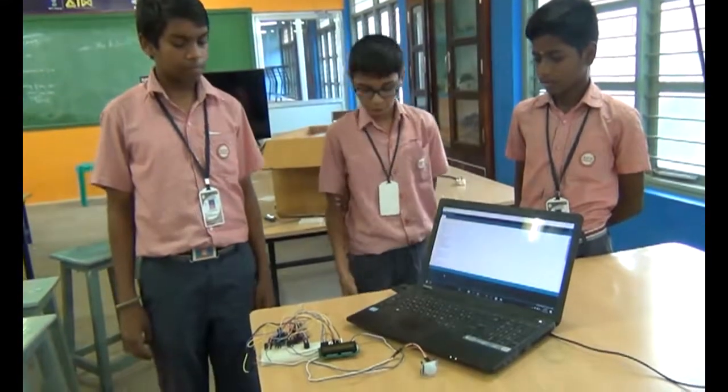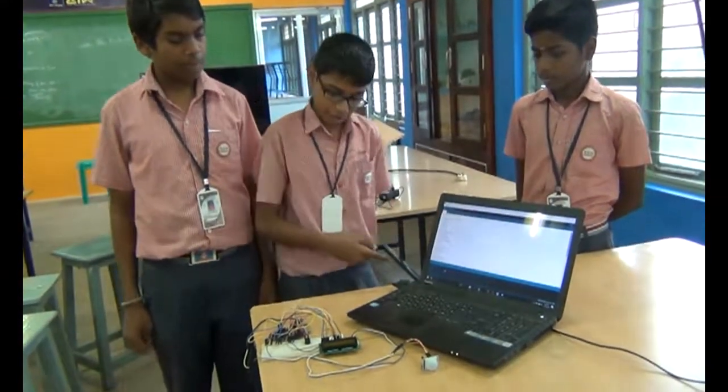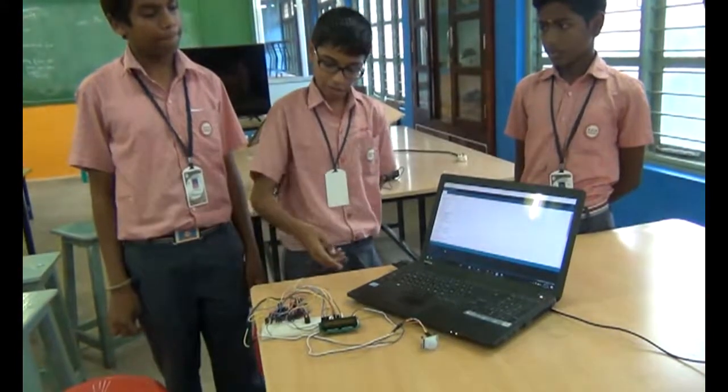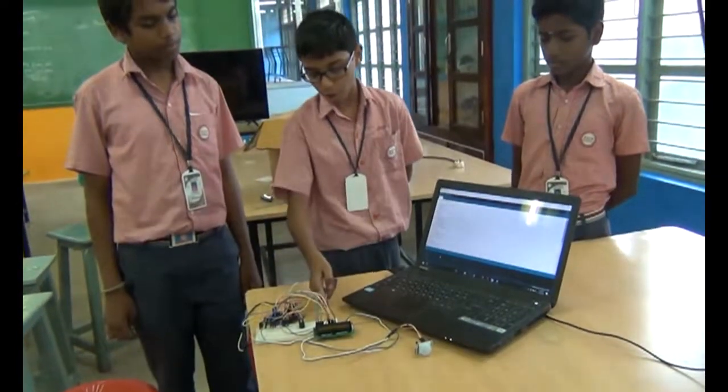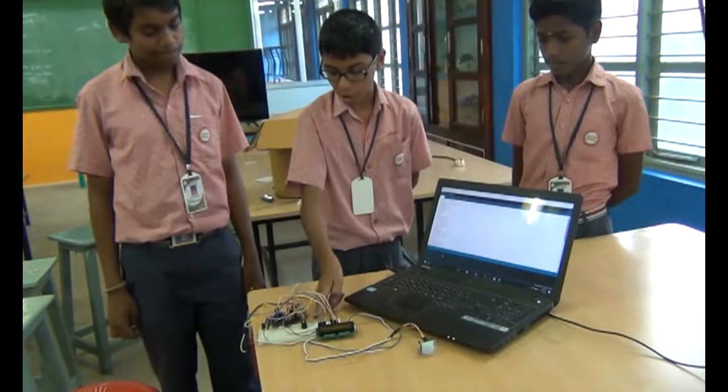Now let's see about the code. In this code, we have programmed that when a human is detected, it will give the output on the LCD display and sound the buzzer.